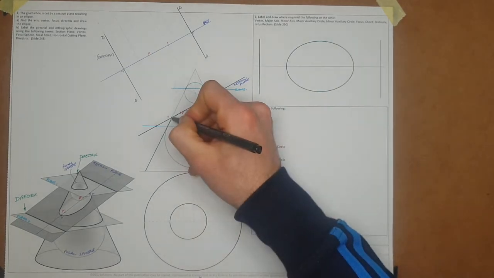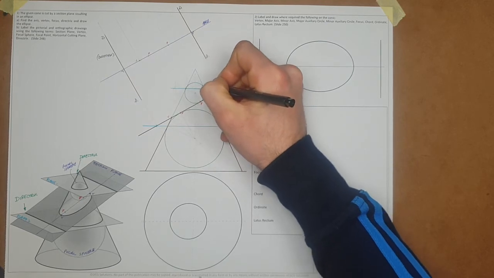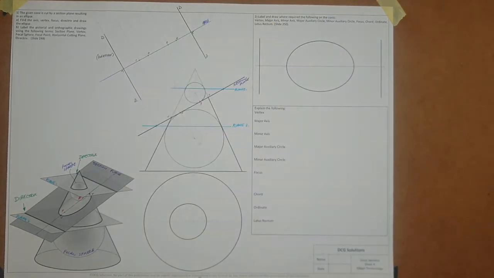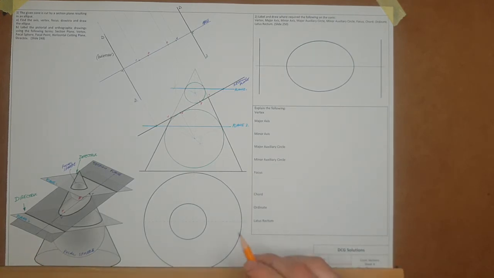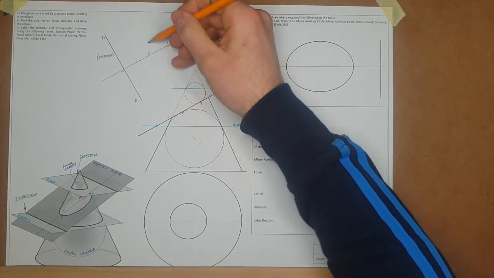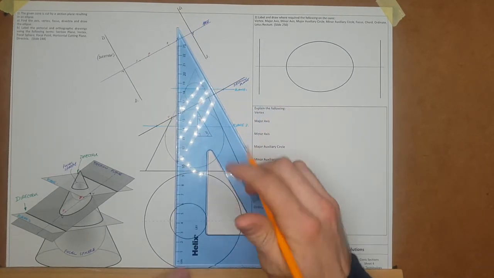The vertices are on the axis, and that's the end of the curve here on the left and the end of the curve here on the right. Finally, we would need to take some projections along the curve that would allow us to get some extra points and freehand this in. There's no real right and wrong way to do this. You can take the projections wherever you want, really.